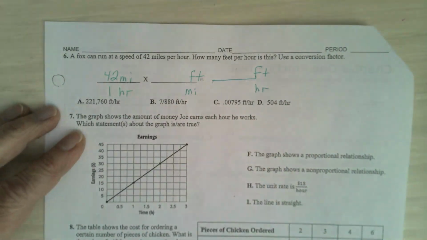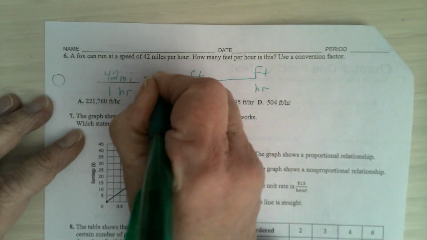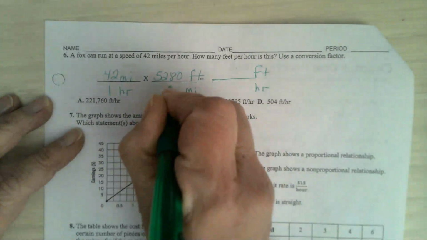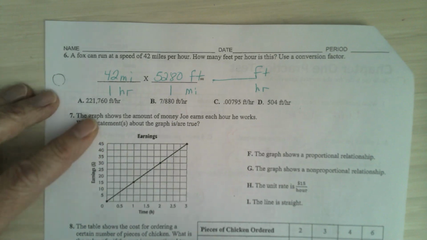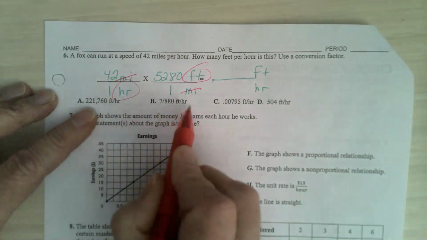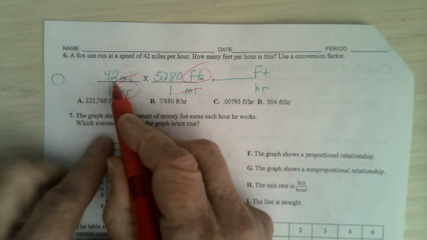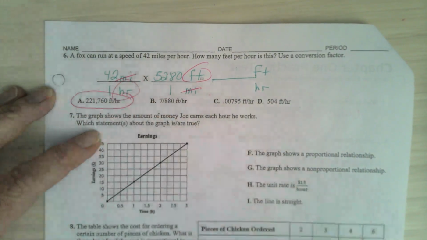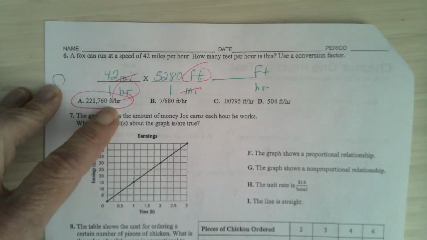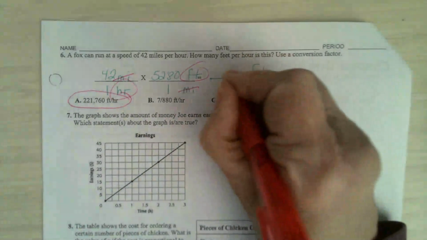Now, our conversion unit will be 5,280 feet equals 1 mile. Remember how we did those problems? Now, you can cancel out miles, and we end up with feet per hour. In this one, you're just going to multiply straight across. 5,280 times 42, and when you do that, you're going to get 221,760 feet per hour.